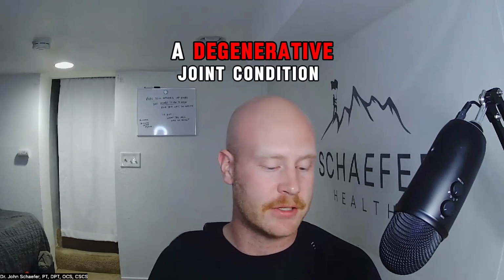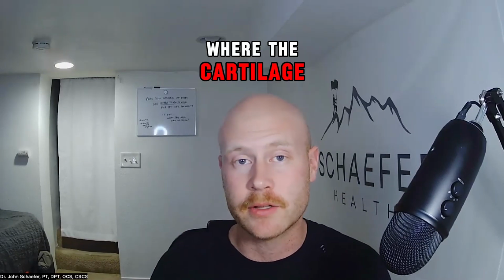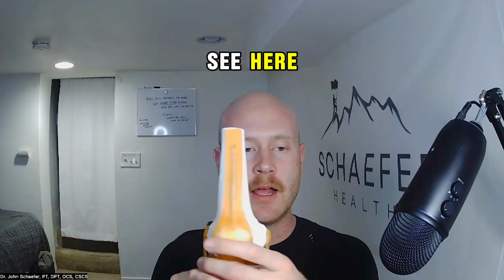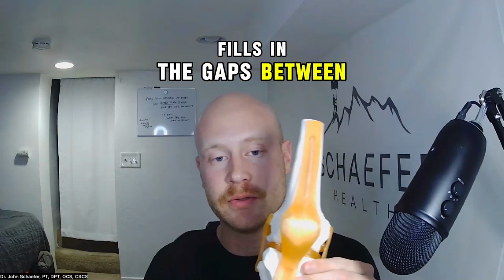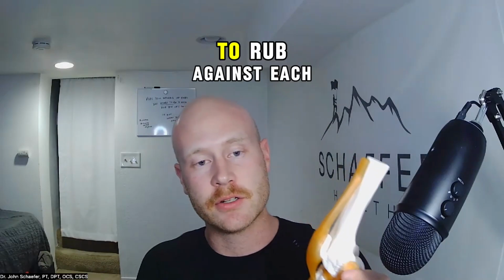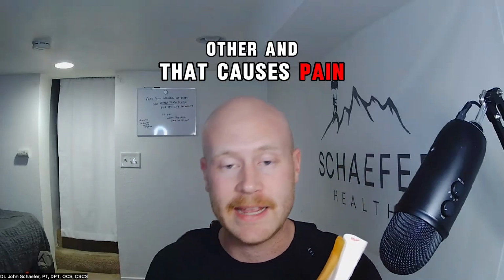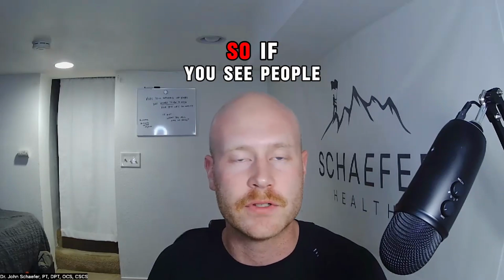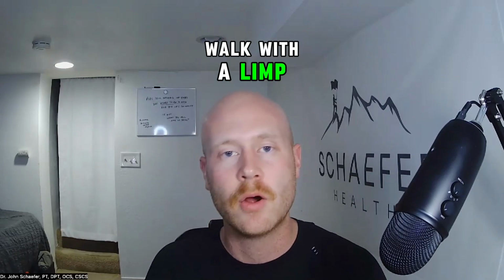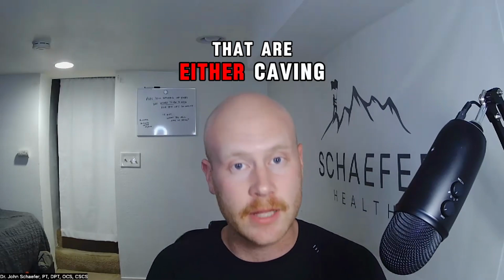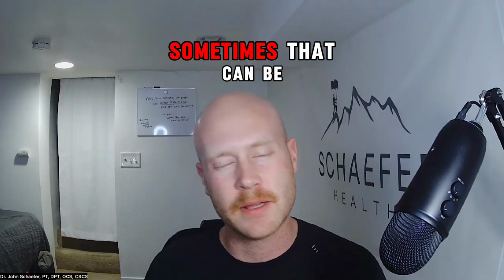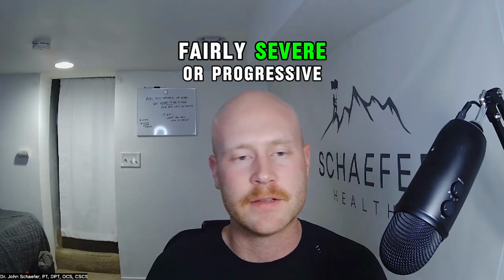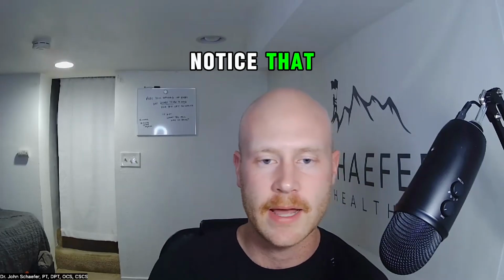So, knee OA is a degenerative joint condition where the cartilage, or the smooth cushioning tissue at the ends of your bones, you can kind of see here, the cartilage is what fills in the gaps between. And that can start to rub against each other, and that causes pain, stiffness, swelling. And really, that's what leads to changes in how your knee moves. So if you see people start to walk with a limp, or you see knees that are either caving in or bowing out, sometimes that can be due to knee osteoarthritis. Usually, only if it's fairly severe or progressive will you start to notice that.